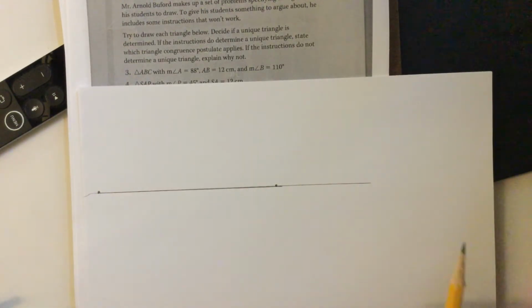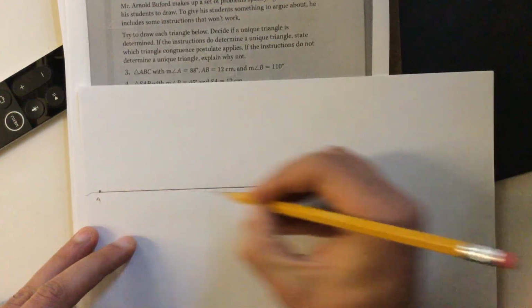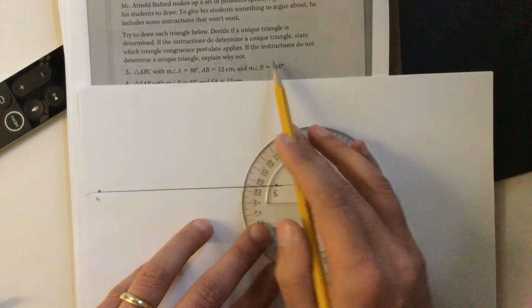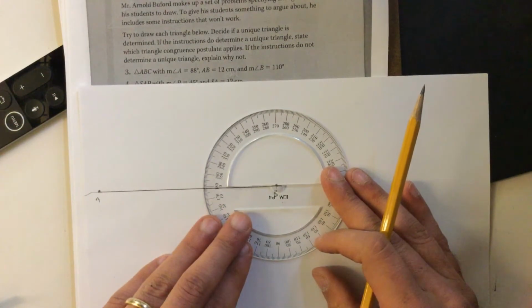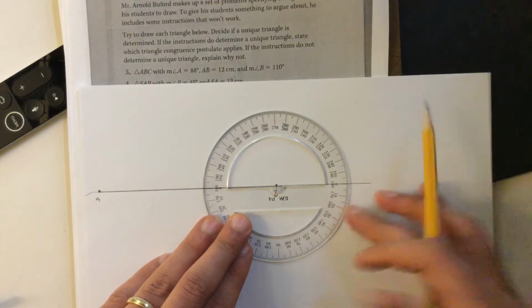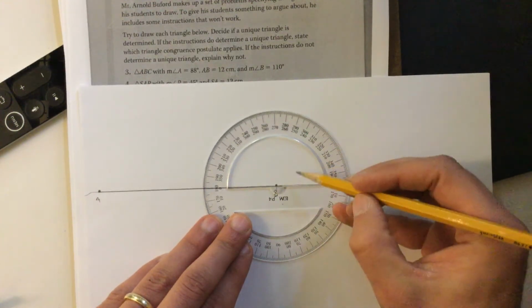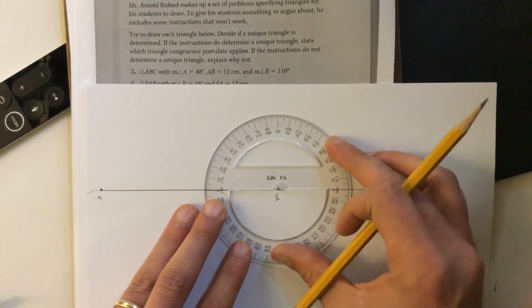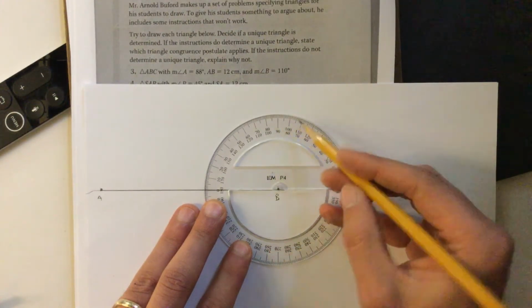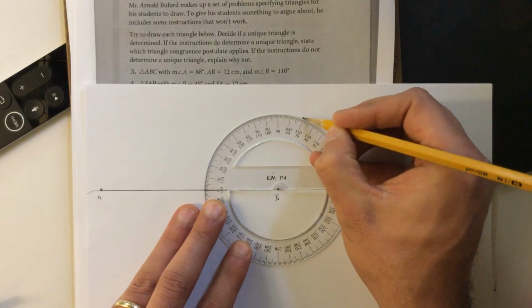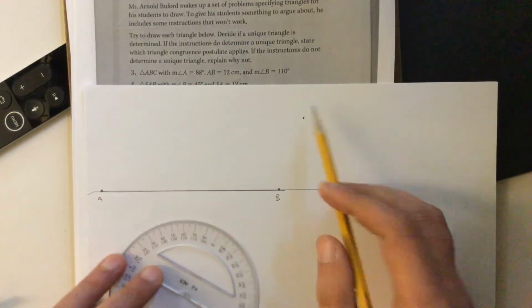We'll call this A, we'll call this B. Let's see, angle B is 110. Oops, my protractor's upside down. So line those up. 90, and then wider is 110 right there. So angle B, this is 110 degrees.